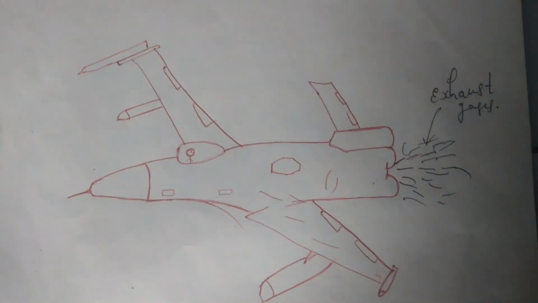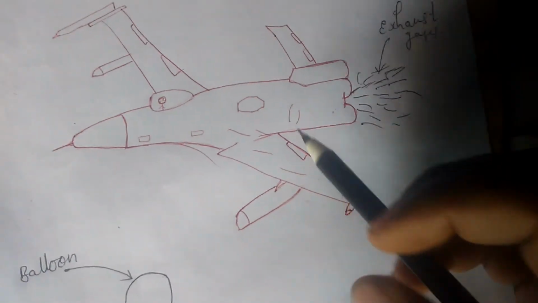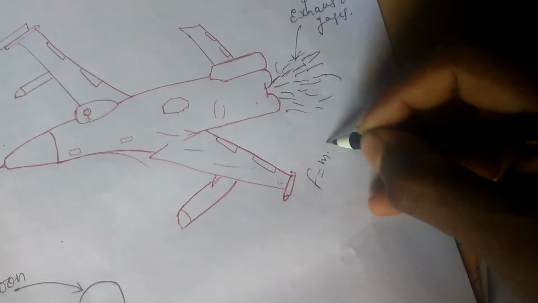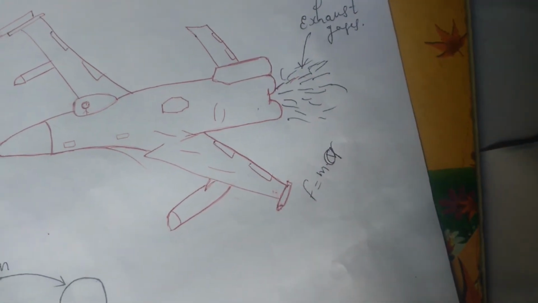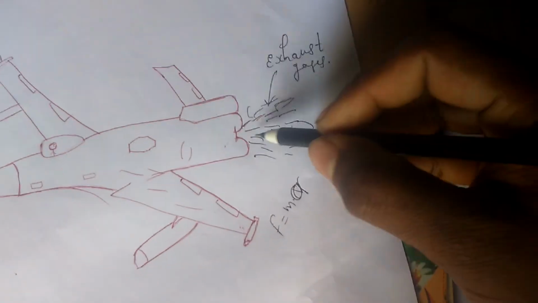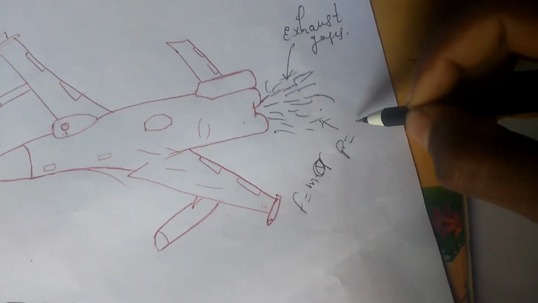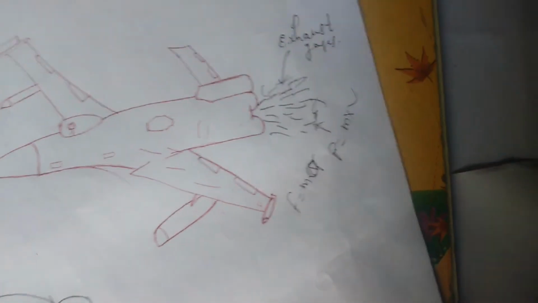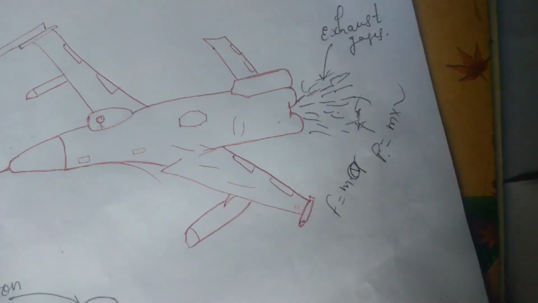To make the aircraft move, we need a force. If we want to move this fighter plane forward, then we need a force, and that force equals what? Mass multiplied by acceleration. We need force, which is generated by the momentum of gases. Here the exhaust gas generates momentum, taking mass multiplied by velocity, and this momentum is created by the exhaust gases which propel this fighter plane.